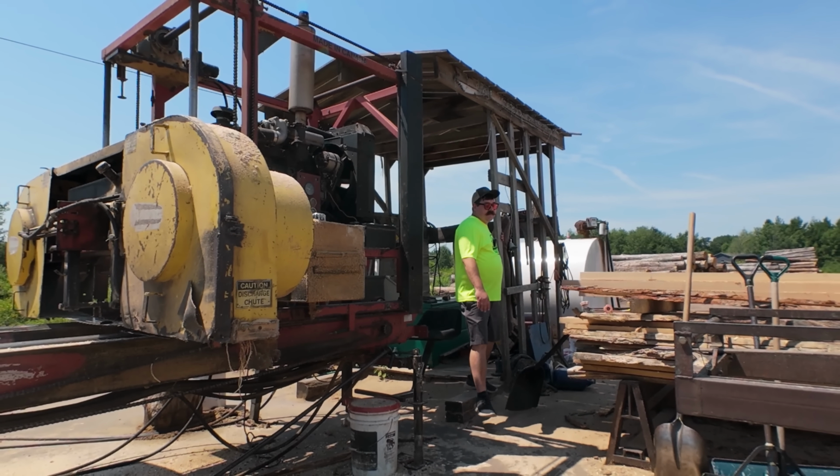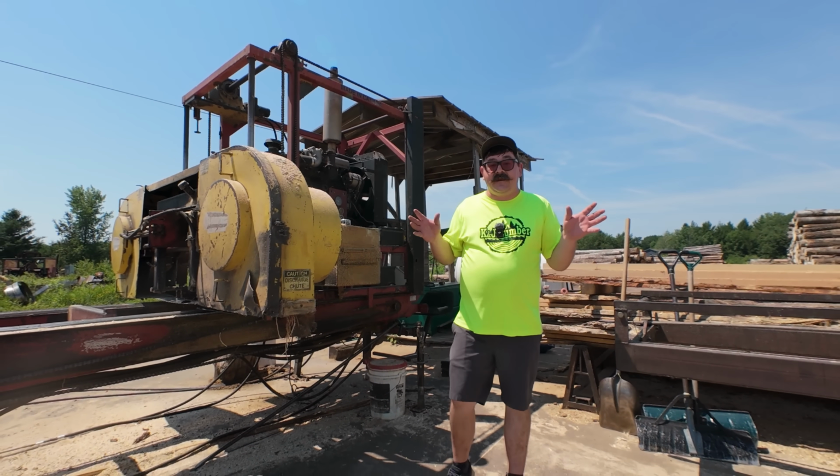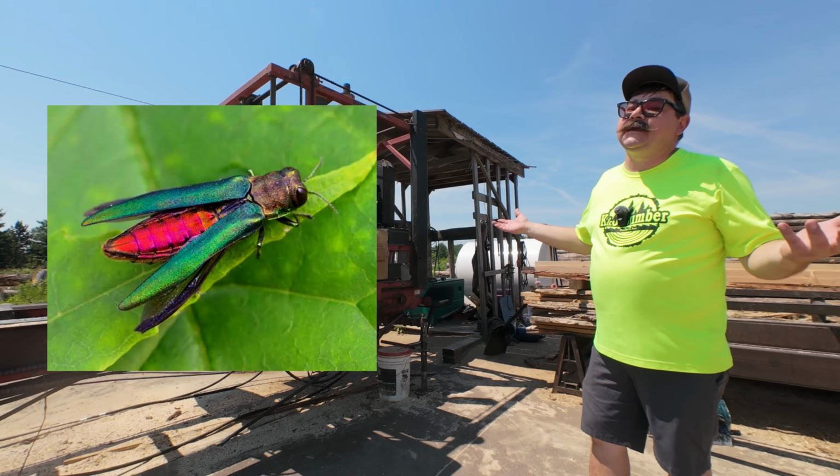Stick around. Back in the 1990s, a tiny little green beetle hitched a ride inside some packing material and arrived in Detroit, Michigan. It's called the emerald ash borer beetle, or EAB for short.